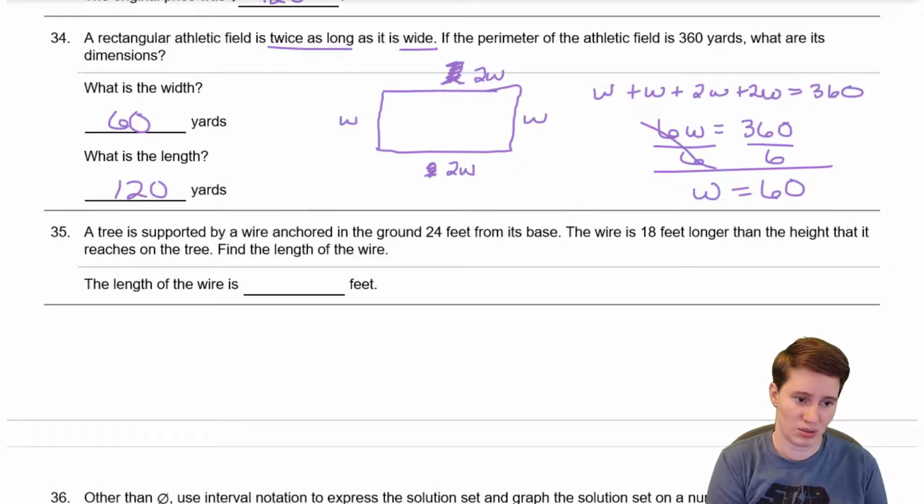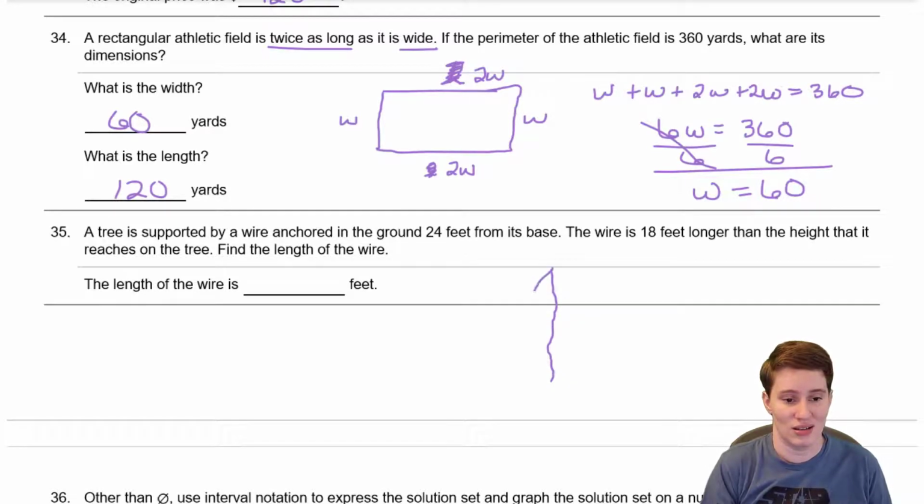35. A tree is supported by a wire anchored in the ground 24 feet from its base. The wire is 18 feet longer than the height that it reaches on the tree. Find the length of the wire. Let's see. We have a tree. Look at that wonderful tree. We have a wire. The wire's a little better.